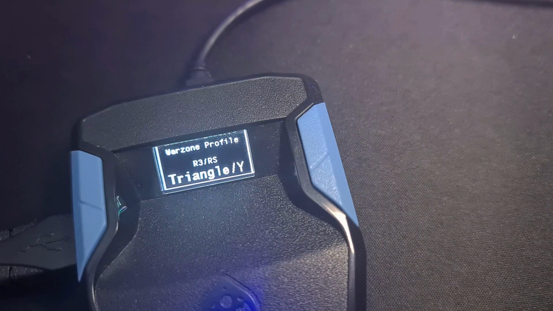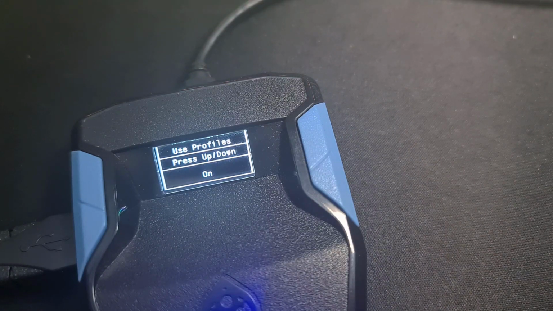To set this up, we follow the same process we just did for the resync buttons. I went with R3, RS, and D-pad up. Next is the Use Profiles option, and we want to make sure that that is definitely turned on.